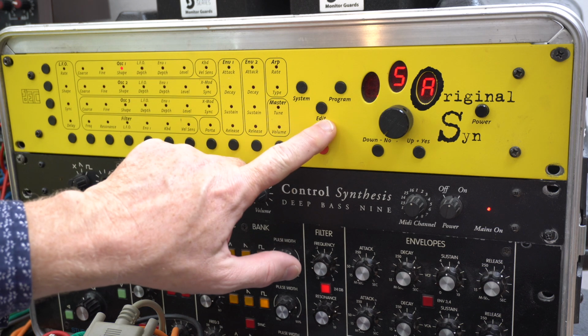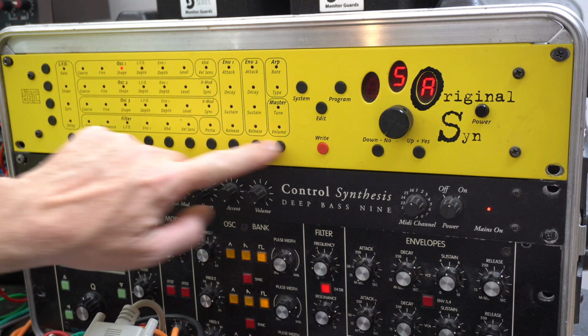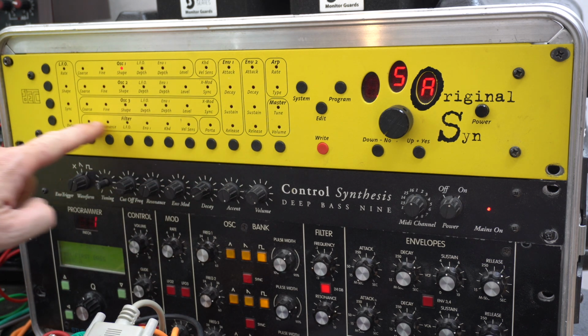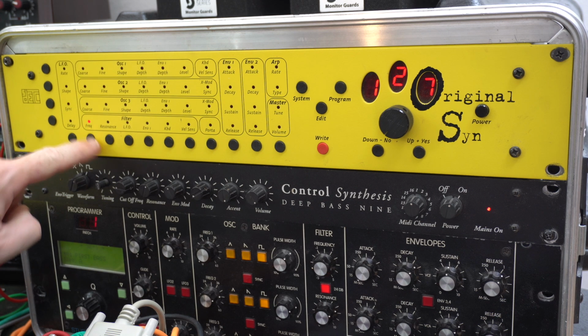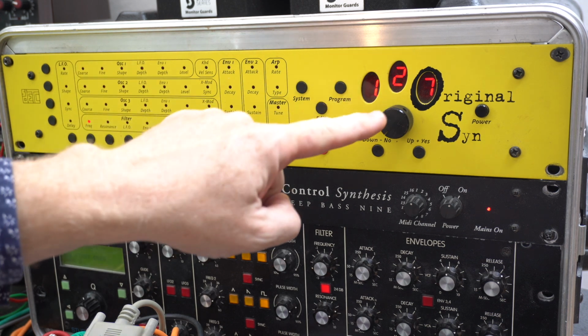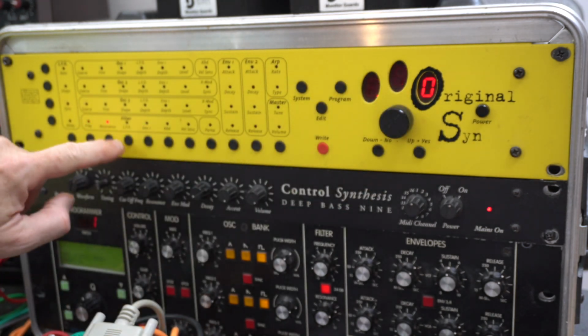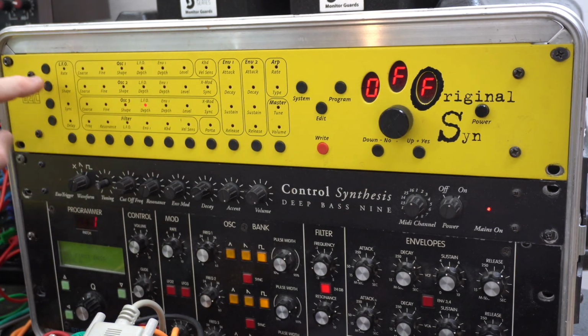You simply go into edit mode, and then you have a matrix of buttons. So, for example, if I want to change the filter cutoff, I simply press those two buttons, and then I can adjust the cutoff with the knob. So that's how you choose any function, using the matrix. In effect, it's very similar to how the Matrix 6 from Oberheim worked, I believe. Let's go through the features.